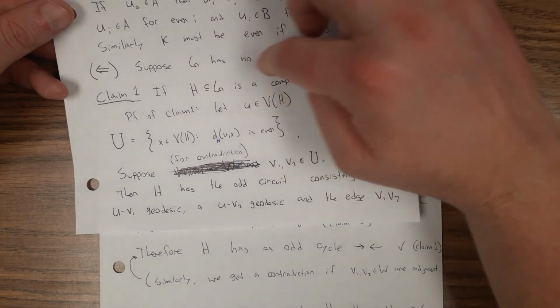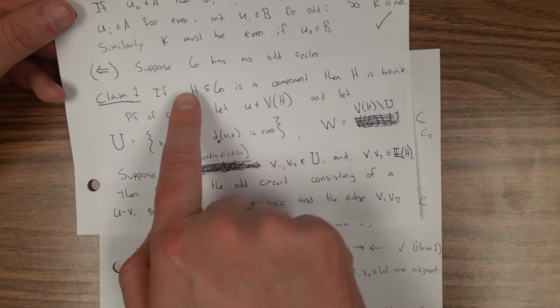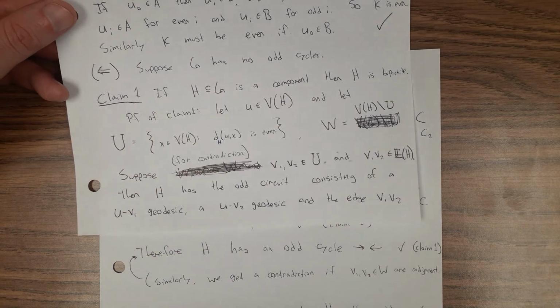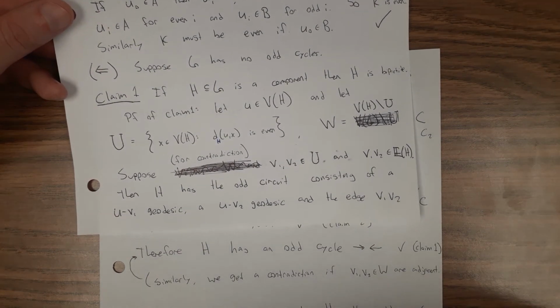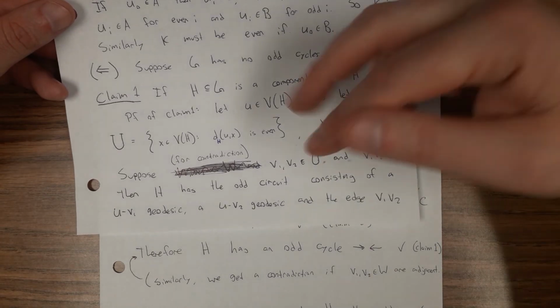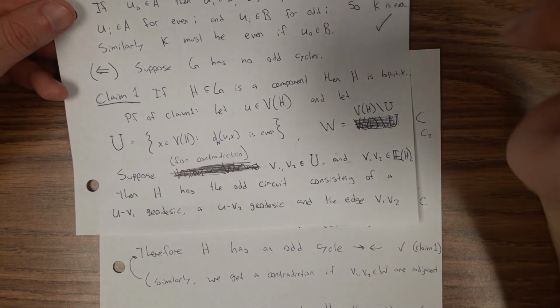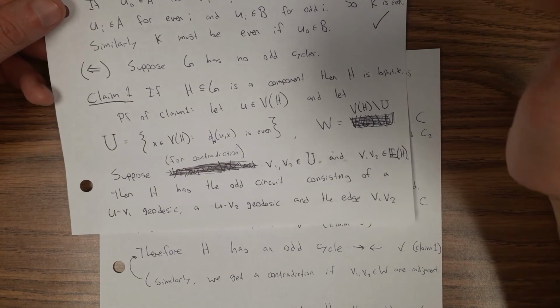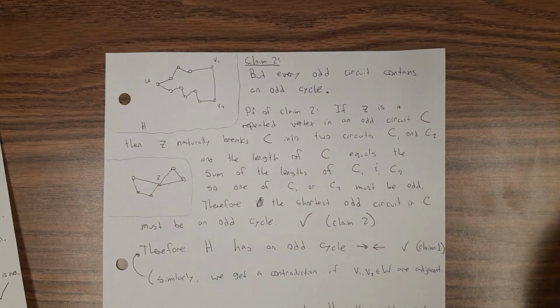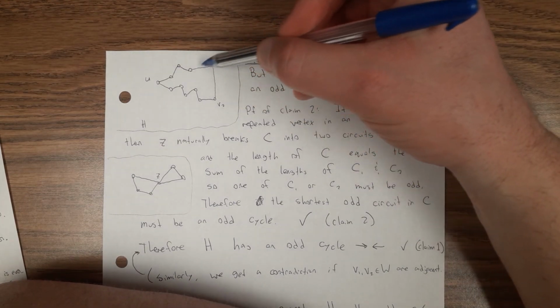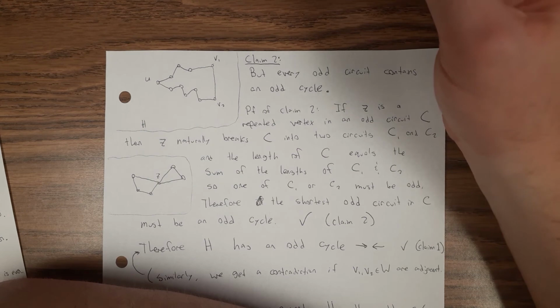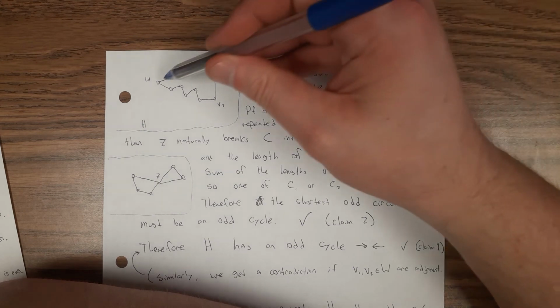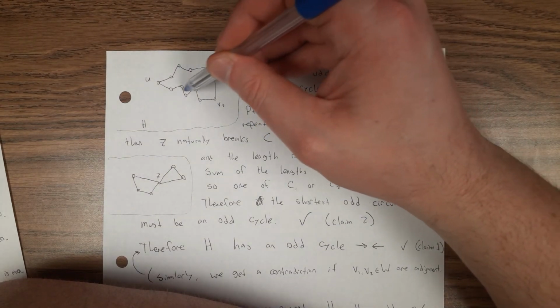Because I'm assuming that G has no odd cycles, and of course that means H has no odd cycles because H is a subgraph of G. So I would get a contradiction if I found an odd cycle. I have not necessarily found an odd cycle. Let's go back to this picture. The way I drew this picture, it looks like an odd cycle. I mean, it literally is an odd cycle, just because all these vertices are distinct.